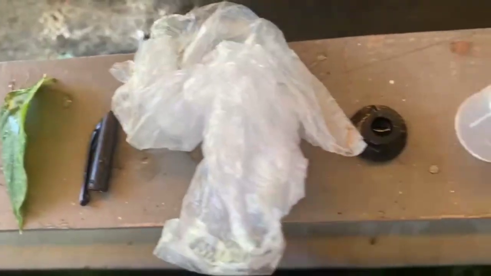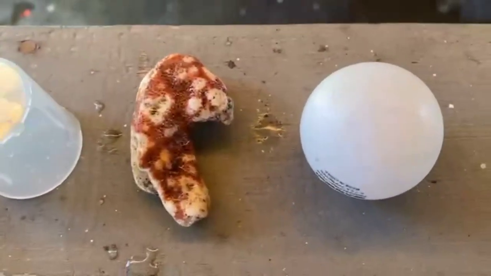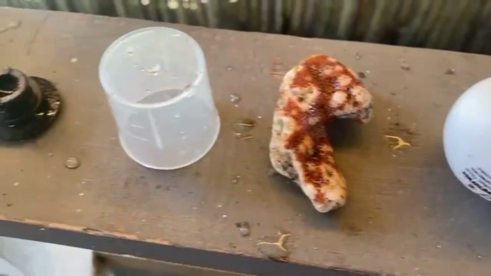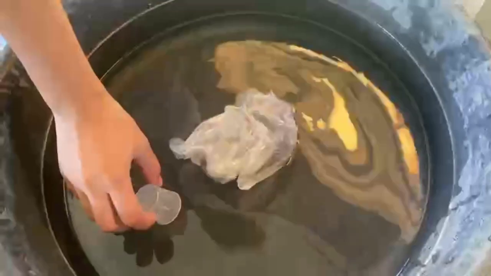Hello, everyone, and welcome. Today, we're diving into the fascinating world of fluid mechanics with some fun and easy experiments you can do right at home. Fluid mechanics is all about how fluids, liquids and gases, behave and interact. Let's get started.